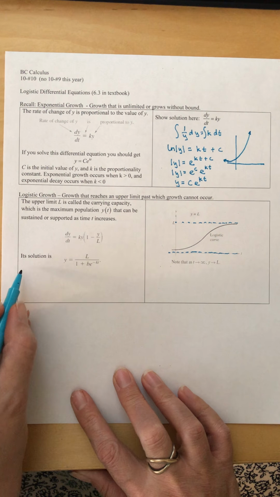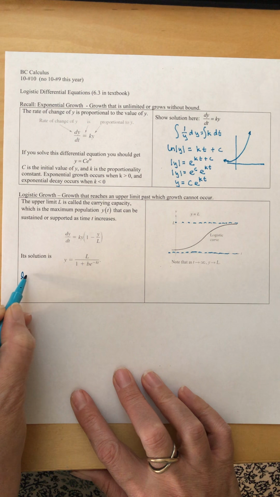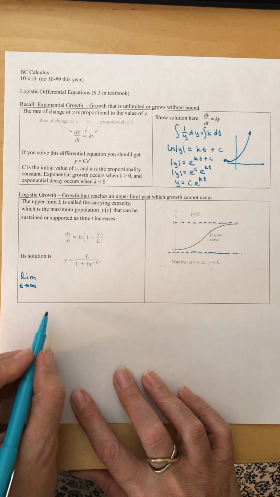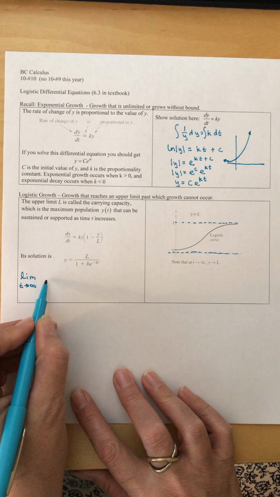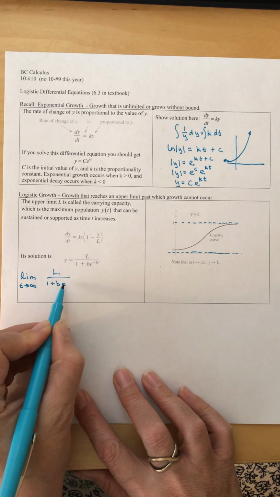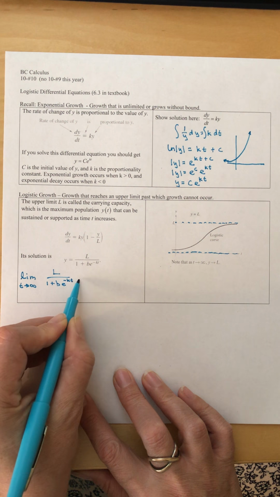One thing that is definitely required that you know is the limit of this function, L over 1 plus b e to the negative kt, as time goes to infinity.